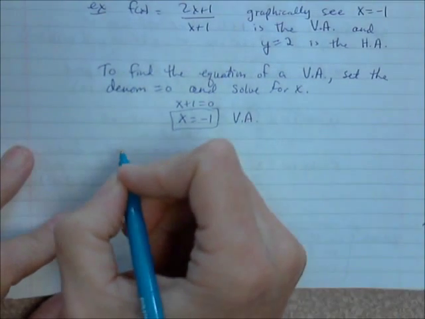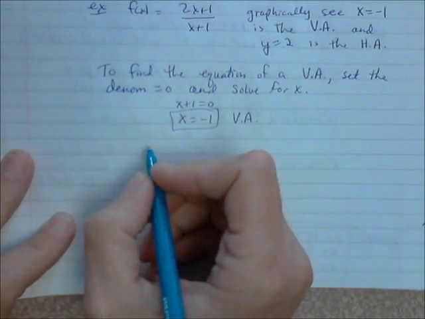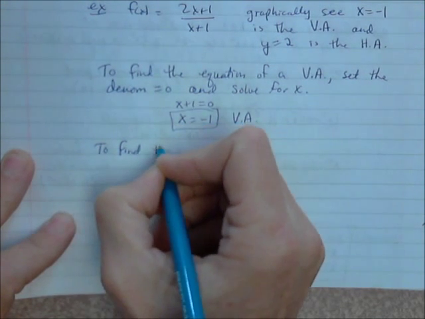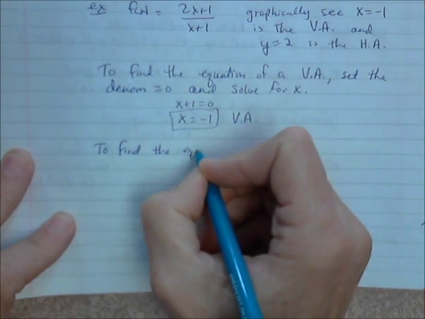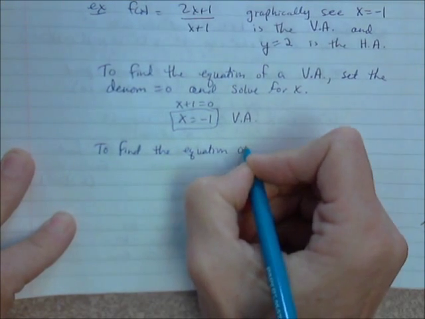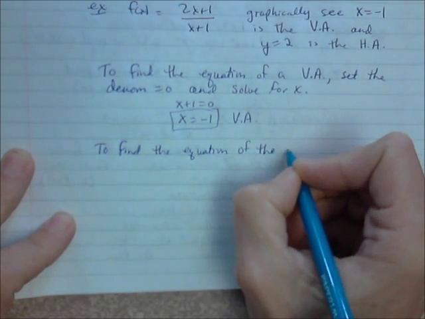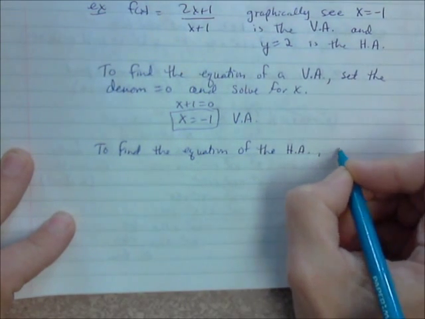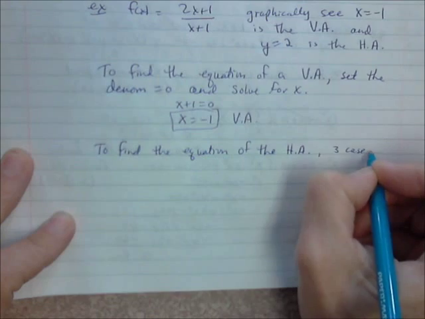The next thing we're going to do is find an equation of a horizontal asymptote. So to find the equation of the horizontal asymptote, if there is one, sometimes there's not, there are three cases that you have to consider.